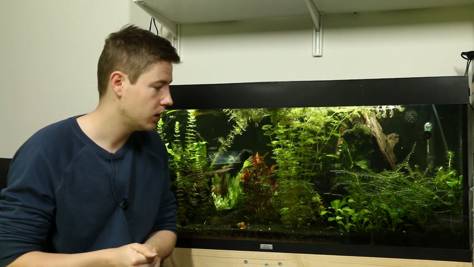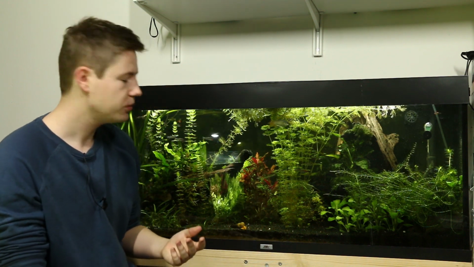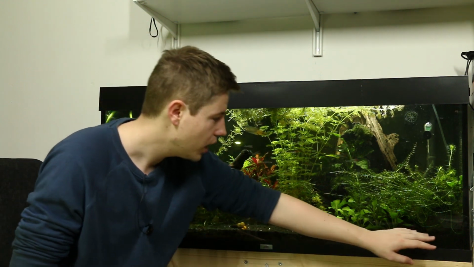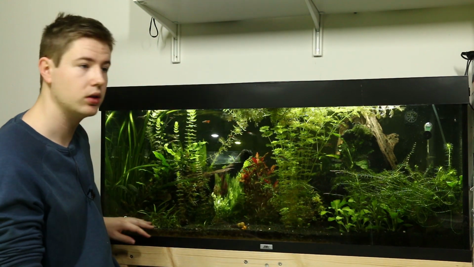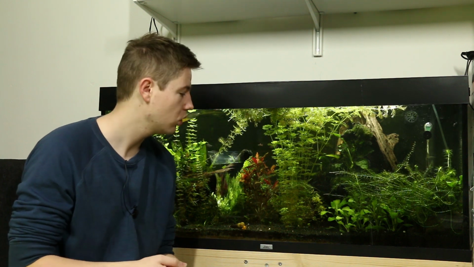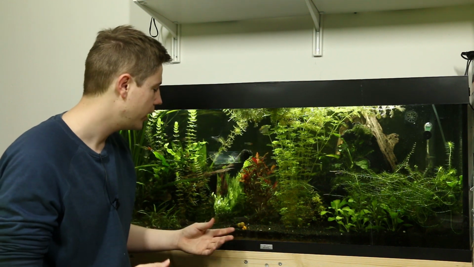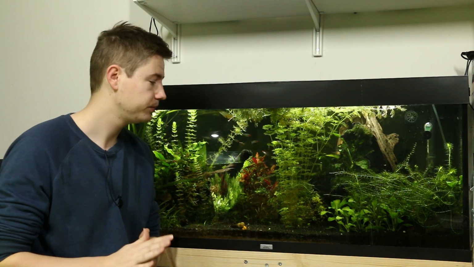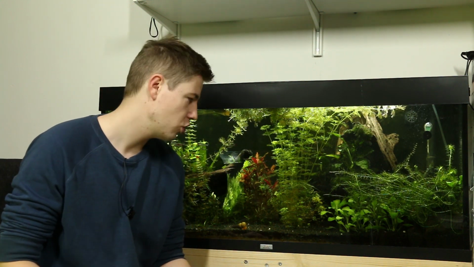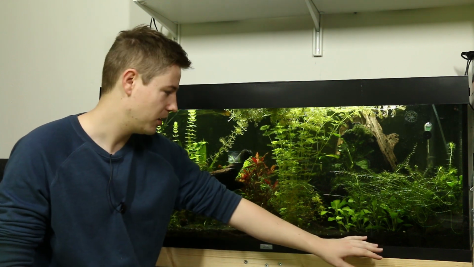Other options are a planted tank substrate, but that's not for beginners, and I'll explain why. Because a planted tank substrate is a way to add nutrients to the entire substrate of your aquarium, and that's very nice if you want to grow carpet plants, or if you've got a very high-tech aquarium and you want to provide a lot of nutrients through the roots of a plant. However, if you're just a beginner, you're probably only going to have a few plants, so the majority of your planted tank substrate won't be used.